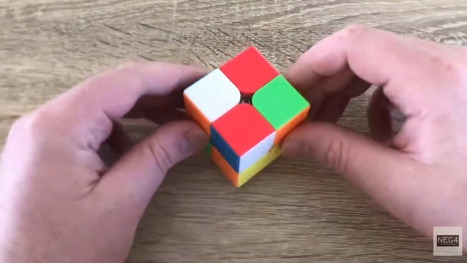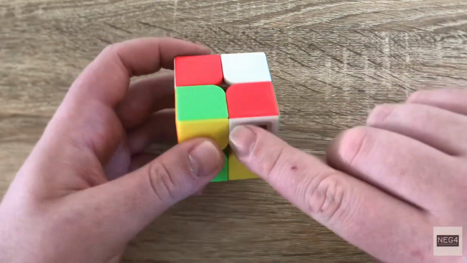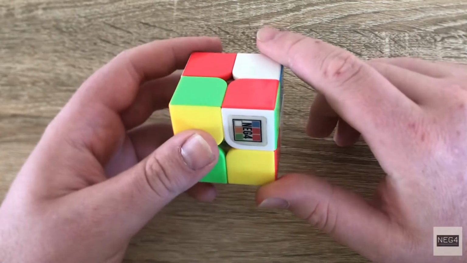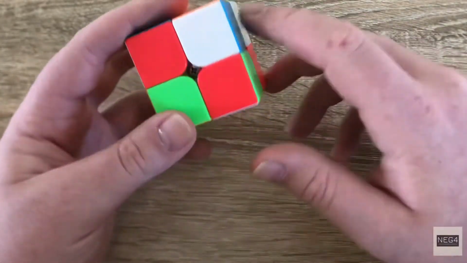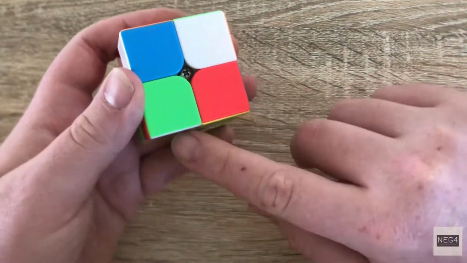The first step when solving a 2x2 is to find a corner that you can identify with. For me it is this corner here as it has my logo on it. Here we're going to start with the white layer, so we're looking for the white and red or the white and green corners.